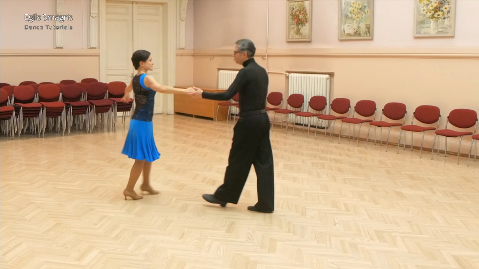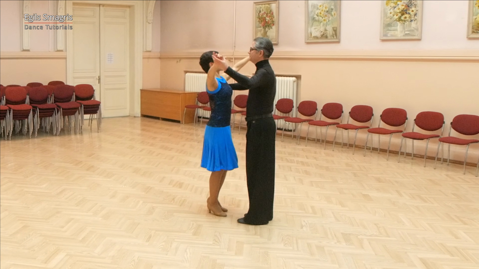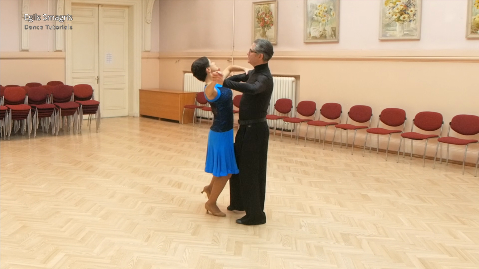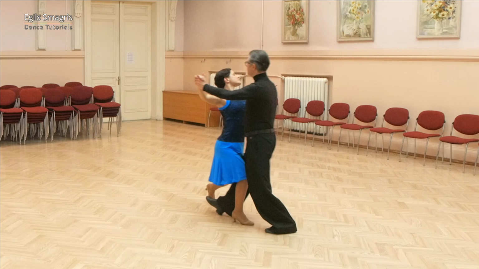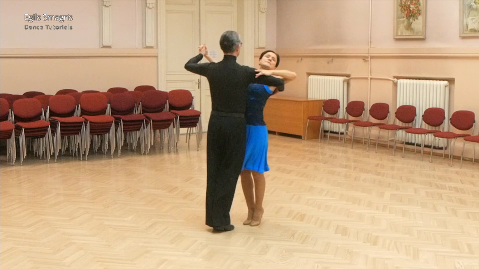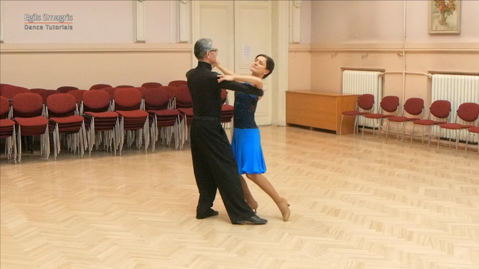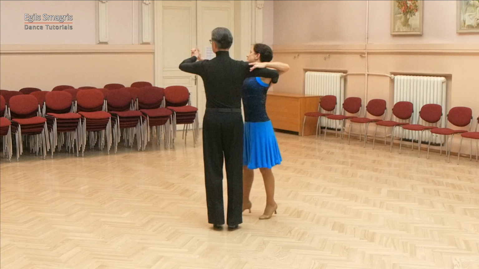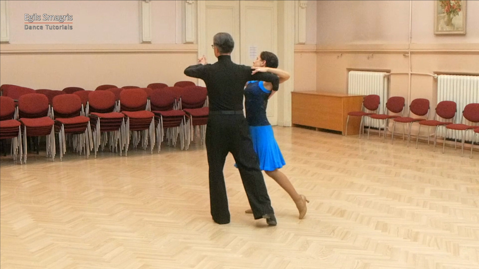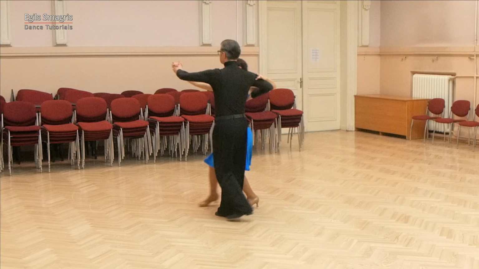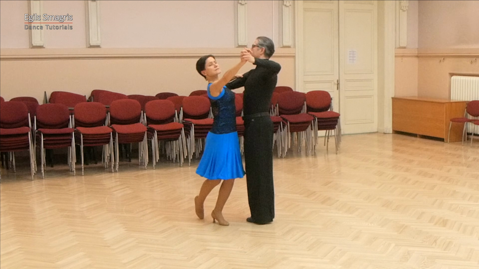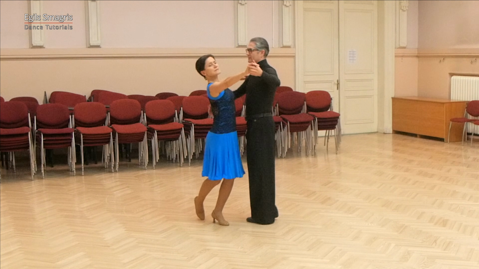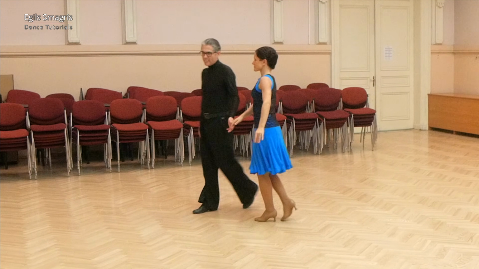Now let's look at lady steps. Lady starts with left foot, back, side, close, side, normal ending, but we change. Lady turns to promenade and goes to side in promenade. Forward in promenade, forward, forward outside partner on left side, ending in wing position.